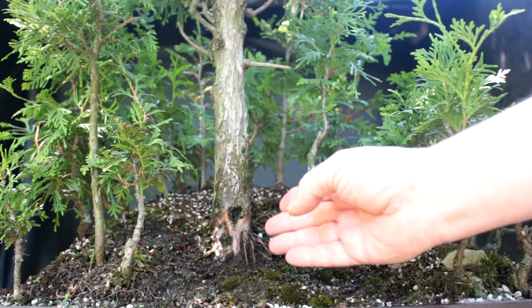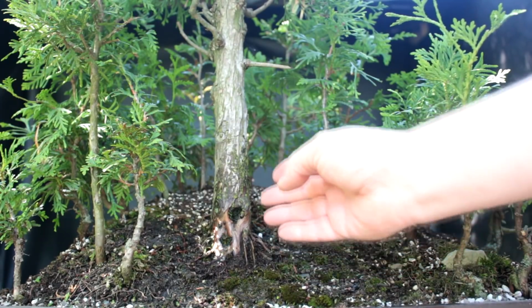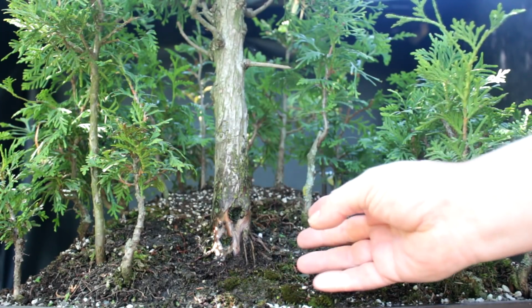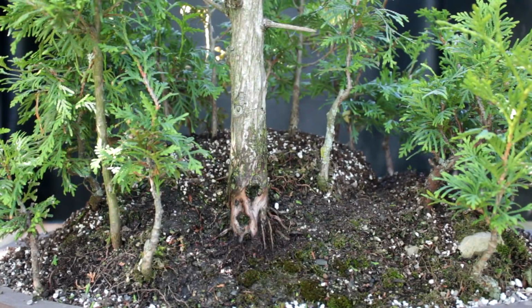Getting the root base cleaned up is one more element that makes this tree look like a giant ancient tree. When a bonsai tree dies, most people just want to get rid of them, forget about them, out of sight, out of mind, but they can be useful for details in a forest. I have a branch here that was cut off a tree, and I'm going to show you how you can use dead trees in a forest planting.